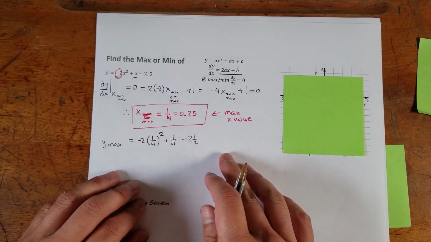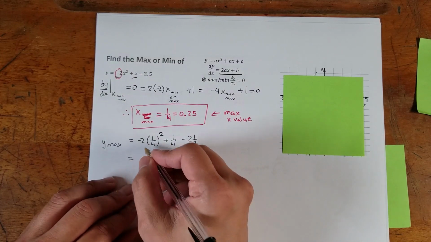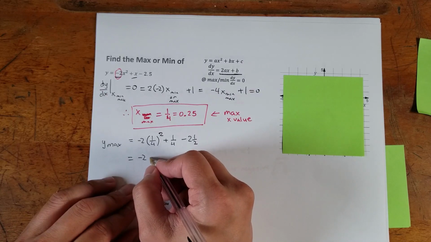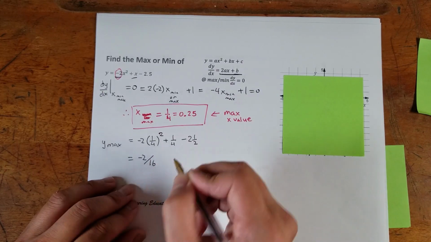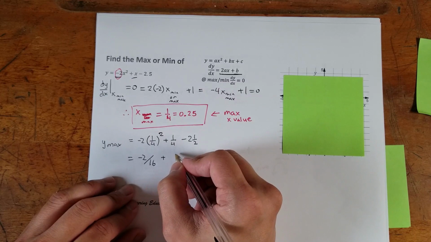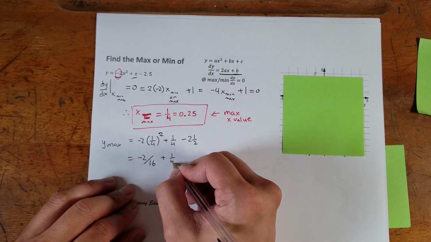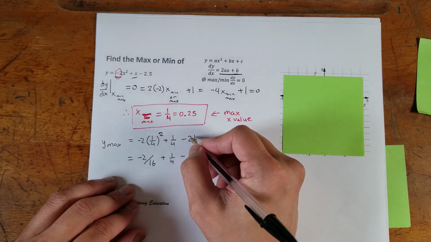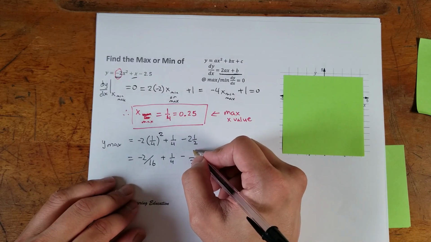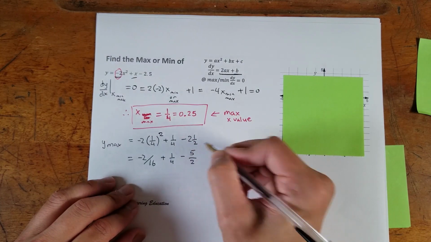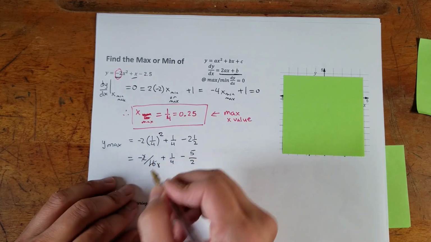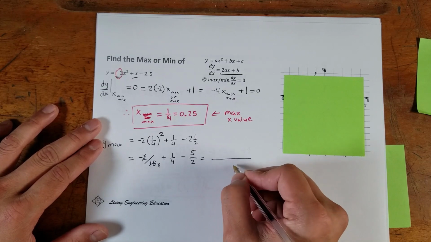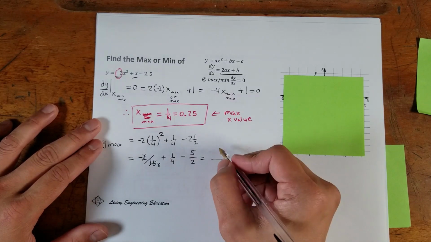Okay, so let's write this out. Let's see, what do we got? We got negative 2 over 16 plus 1/4. And let me just put this in fractional form. Let me do common denominators. Okay, let's do a common denominator of 8, just to keep it simple.